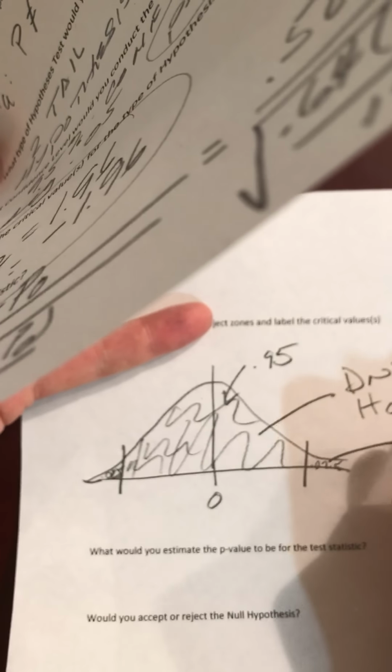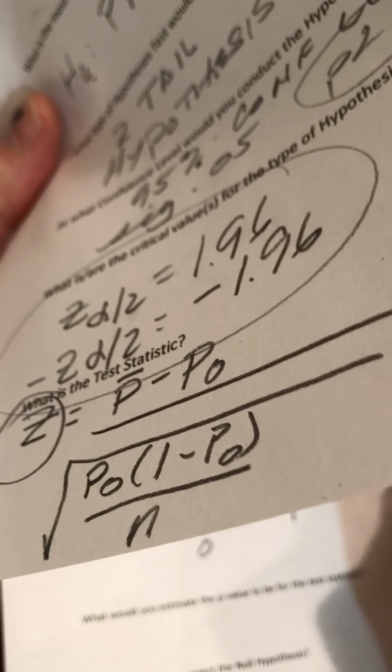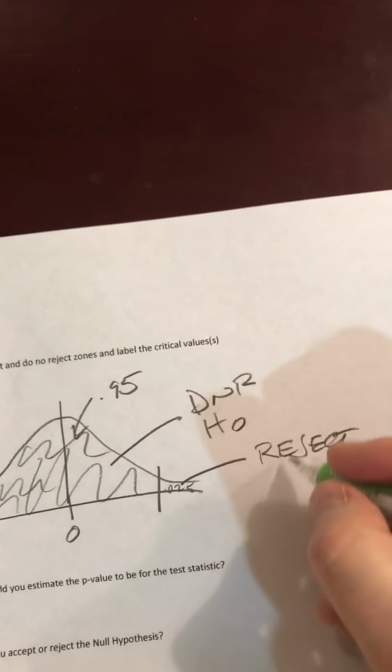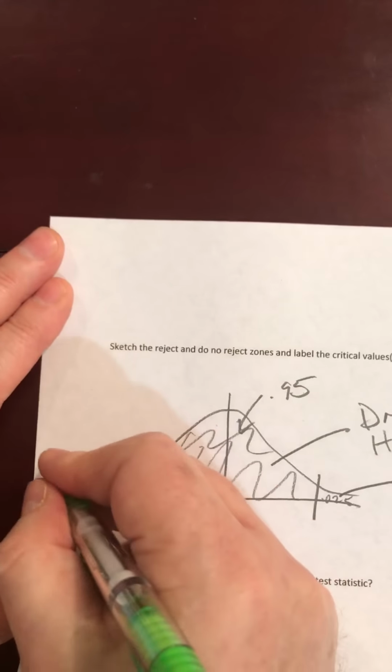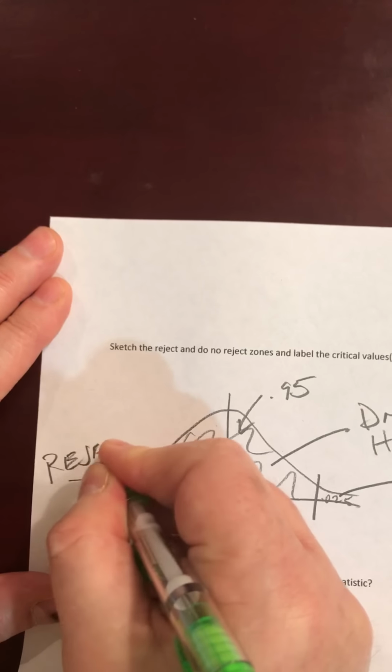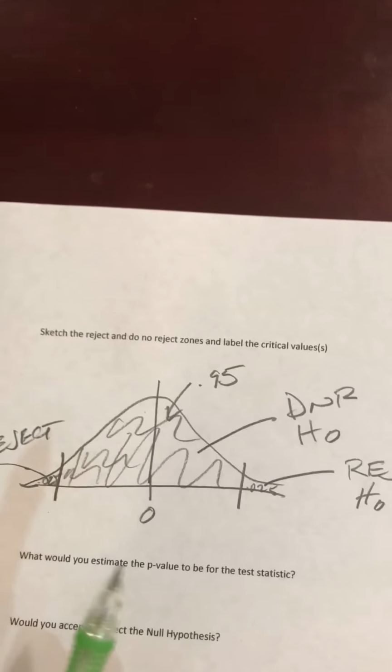Now, out here, in these two areas where the error can occur on your H0, this is the reject zone. The reject H0. Same way over here, this is where you would reject H0. So your test model is set.